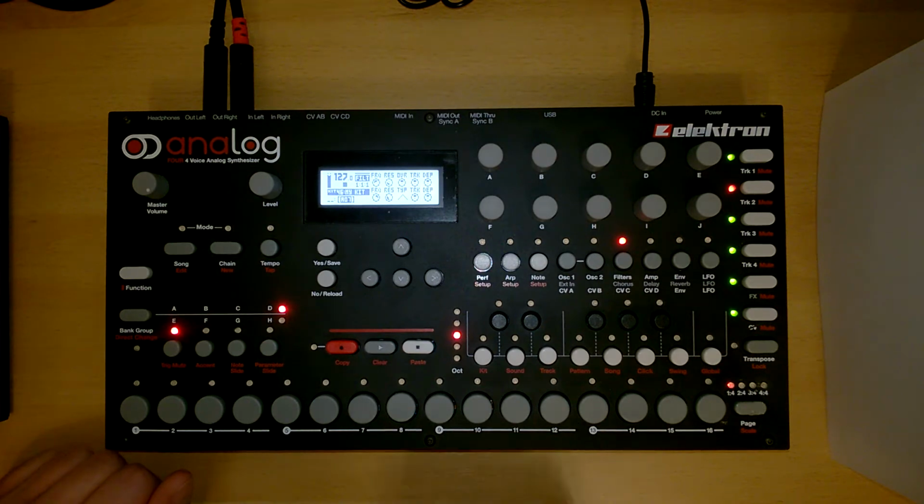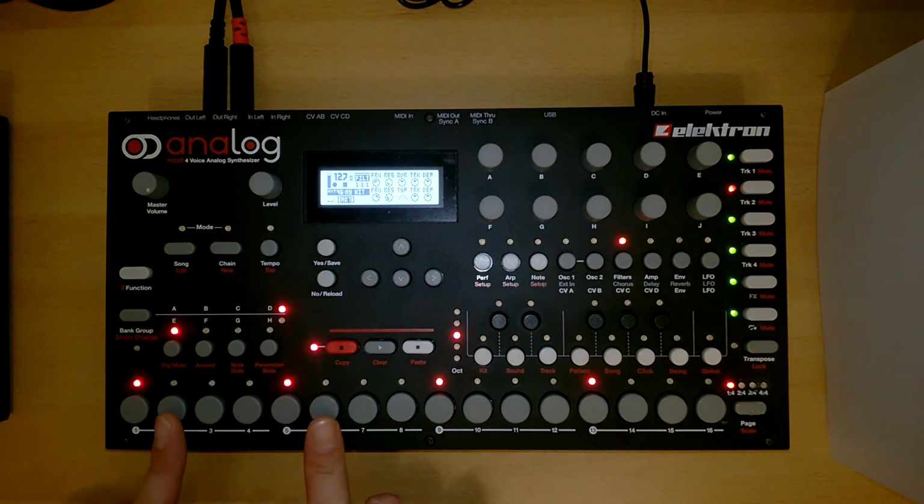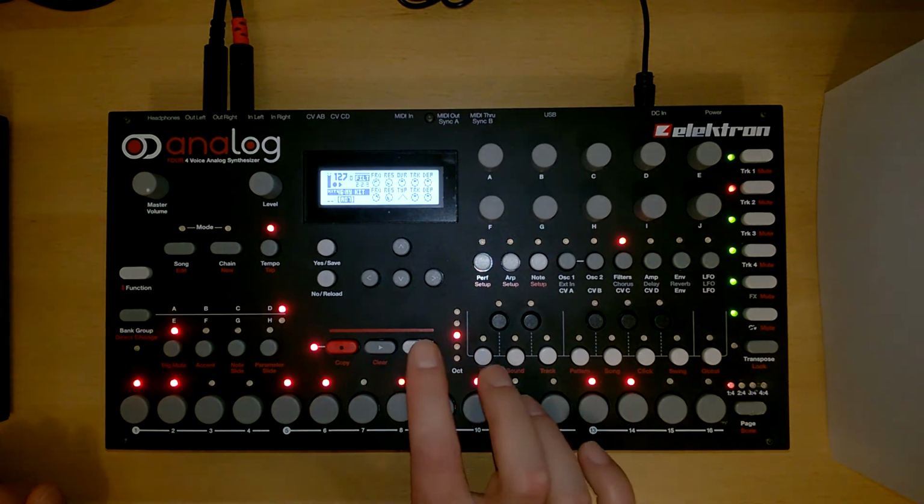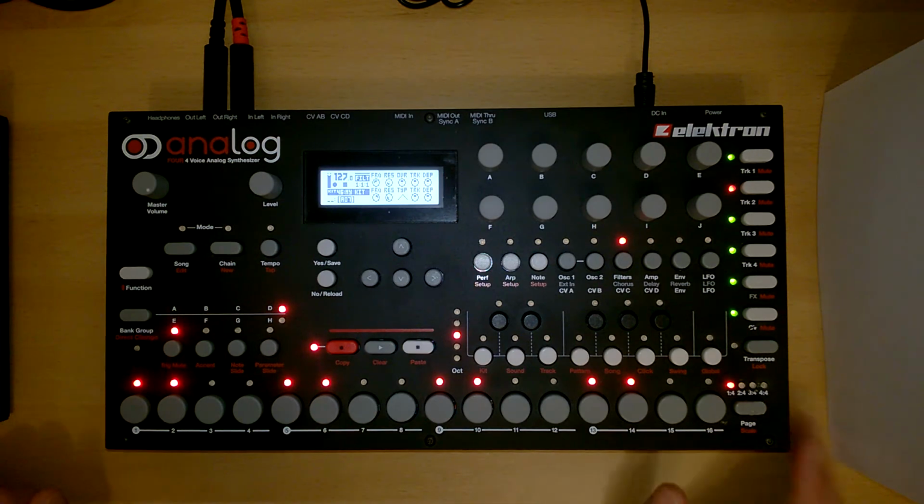Not much to it. So, now that I have this inside, I place some steps here, and without trig conditions it will sound like this, as you would expect. Now, the first thing is we need a trig condition.